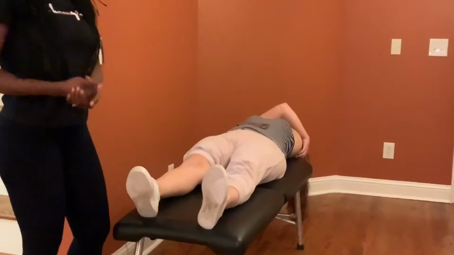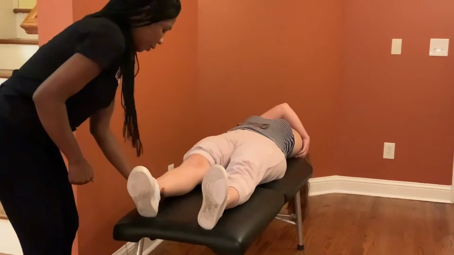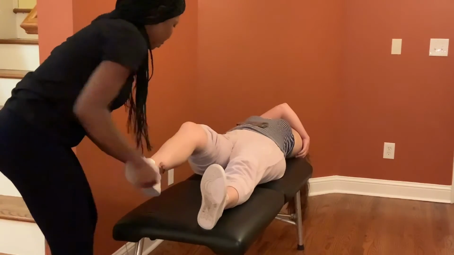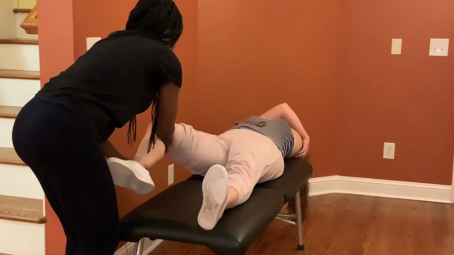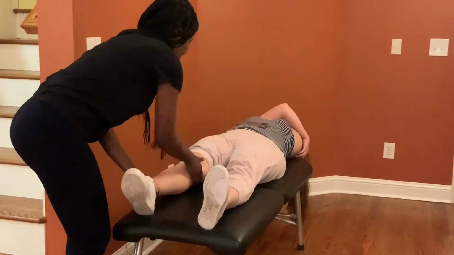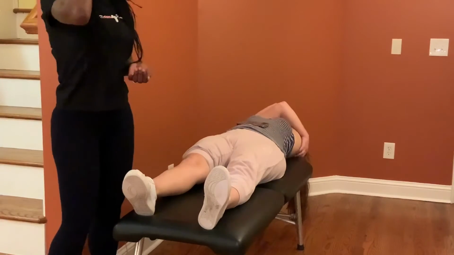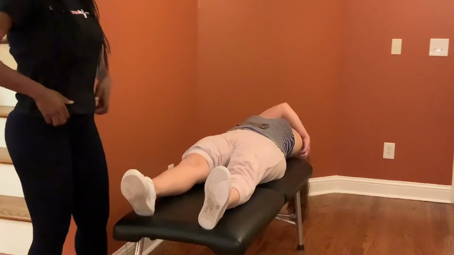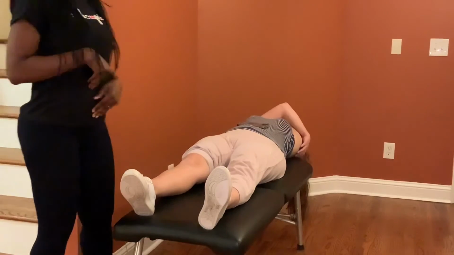Okay, I'm now going to perform the lateral collateral ligament test. I'm going to slightly flex your knee. I'm going to go into the joint, and I'm going to slightly push outward, stressing from medial to lateral. And a positive will be gapping or pain, which will indicate a tear in the lateral collateral ligament.